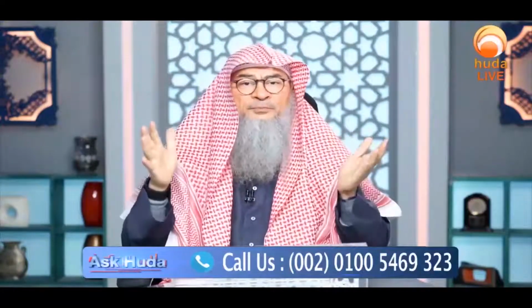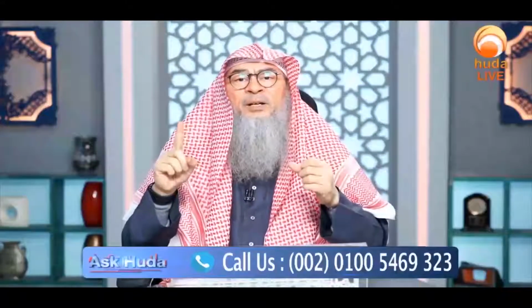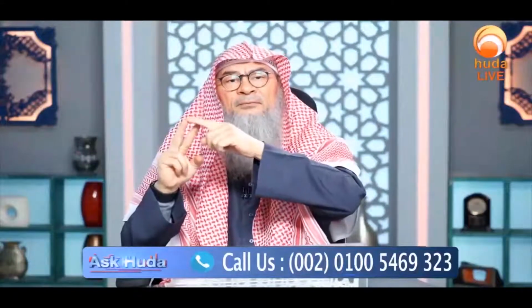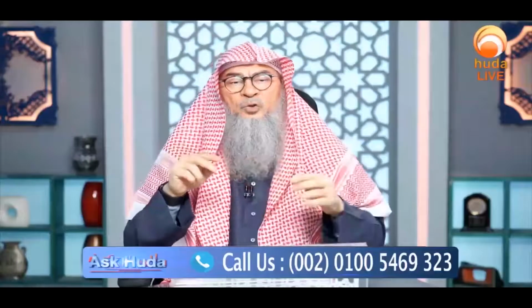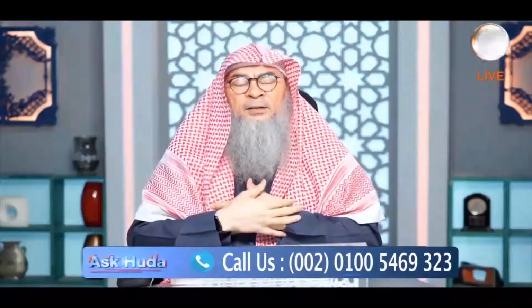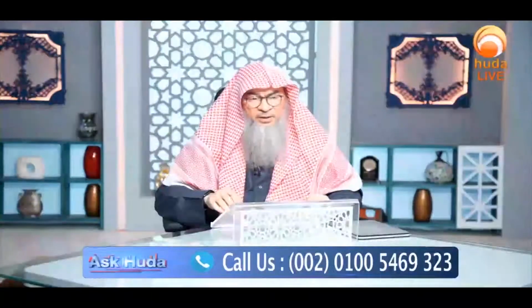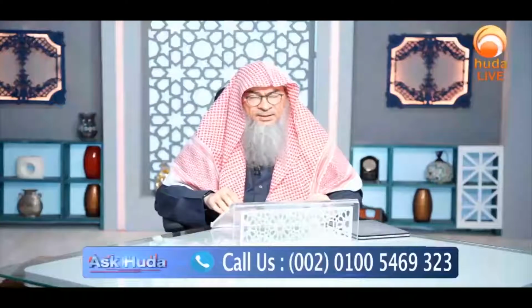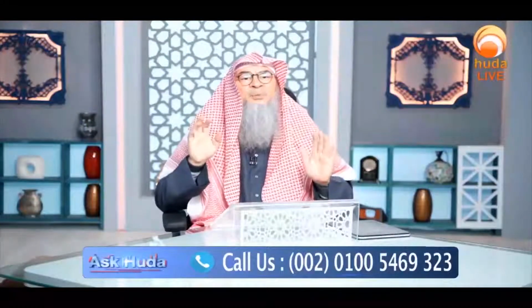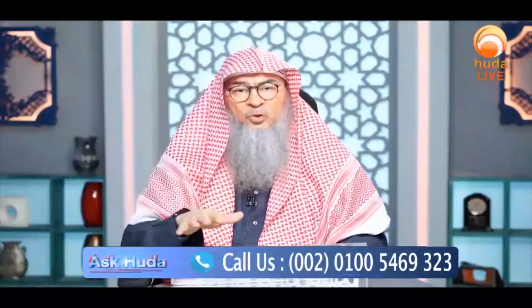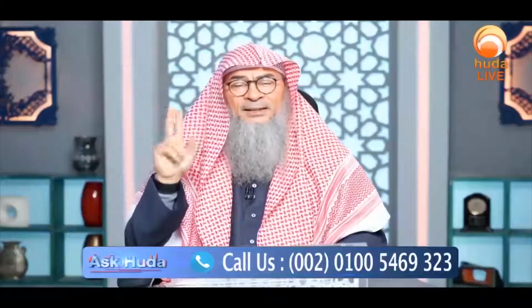A whole pillar. If you forget it, either you remember it before reaching its place from the second rak'ah. So let's assume I'm reciting the Fatiha, غير المغضوب عليهم ولا الضالين آمين, Allahu Akbar, and I go Subhan Rabbi Azim, Subhan Rabbi Azim, Subhan Rabbi Azim. Instead of saying Sami Allahu liman hamidah and rising up, I say Allahu Akbar and I go for sujood. I do my two sujood and I stand up for the second rak'ah.